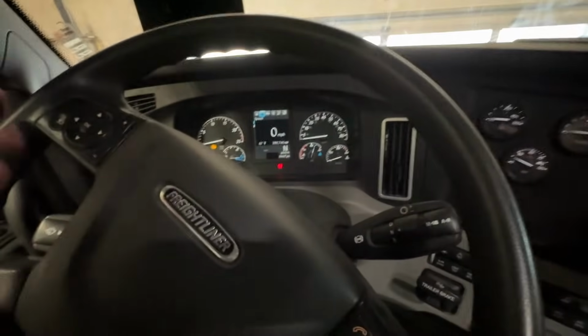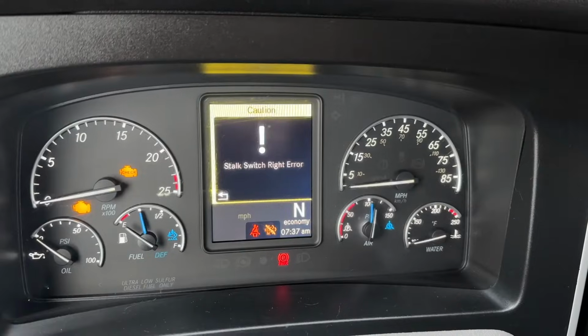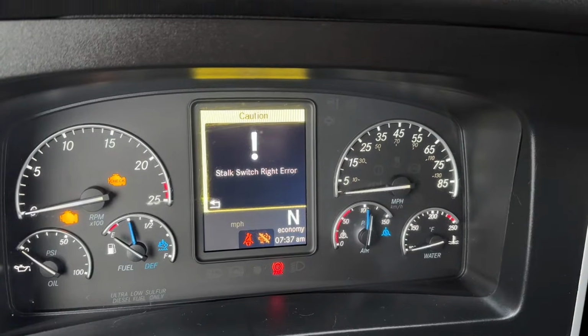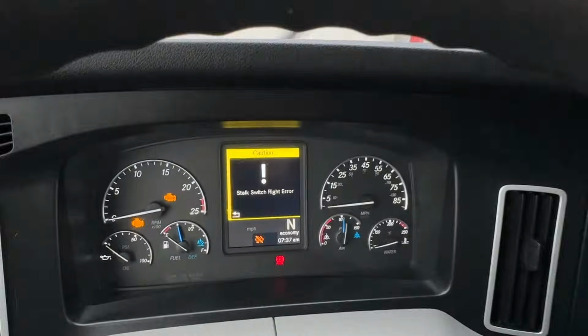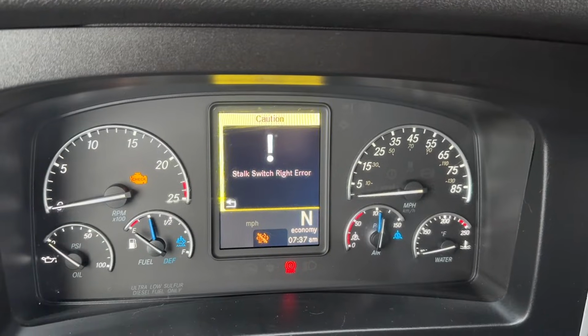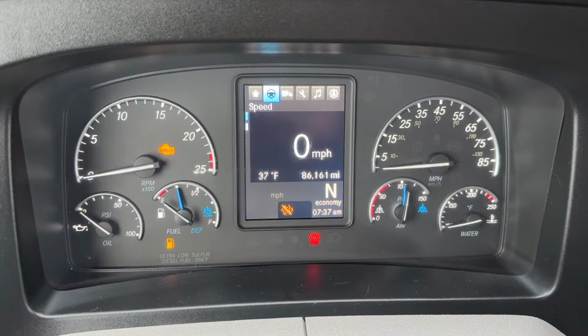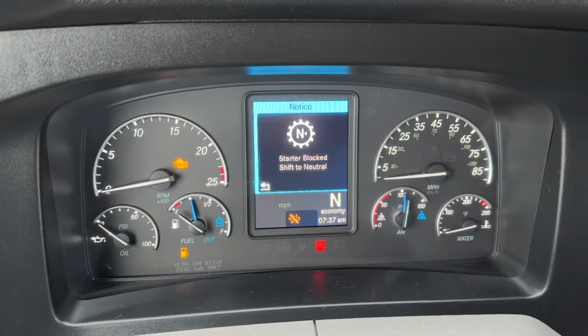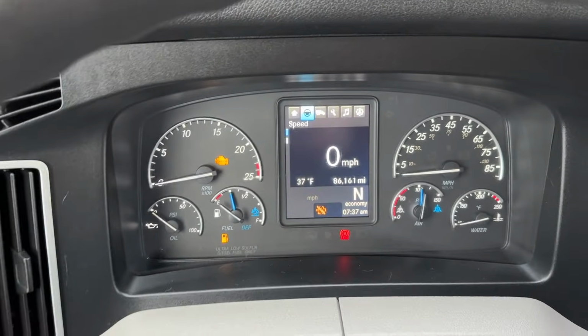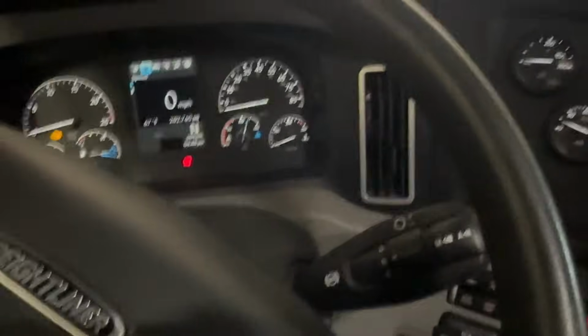So this truck's fixed now, so you're not going to see the code up here, but I took a video of my other truck. And so here's what it was doing. It was giving us this error related to the shift stalk. And now I could dismiss it by pushing the back button, but then when I went to start it, it said the starter was blocked and needed to shift in neutral, but I was in neutral. So this issue has a couple explanations and a couple possible solutions. Let me walk you through that.